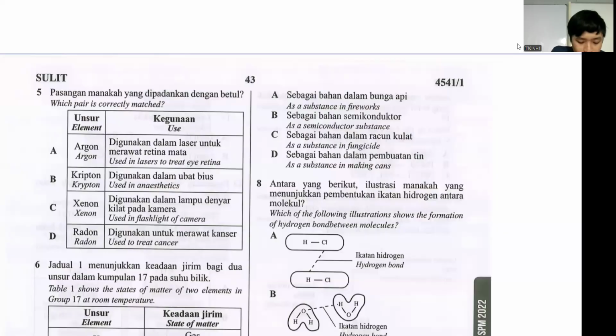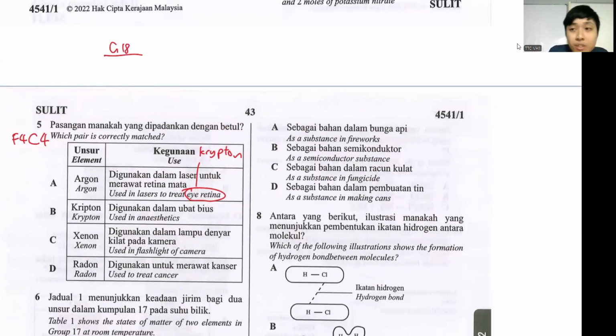Okay, and then you look at question 5. This one is Form 4 Chapter 4. Which pair is correctly matched? Argon used in lasers to treat eye retina. The eye retina one is not argon. It's krypton. In group 18, you have six monoatomic gases: helium, neon, argon, krypton, xenon, radon.